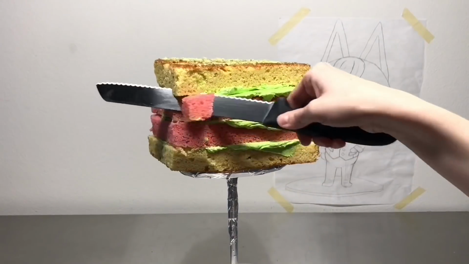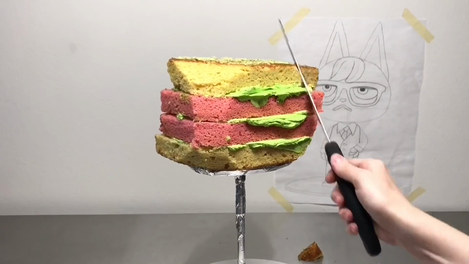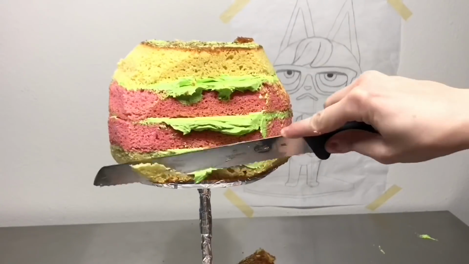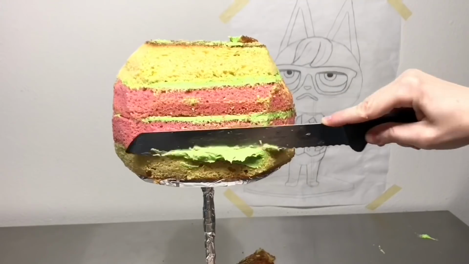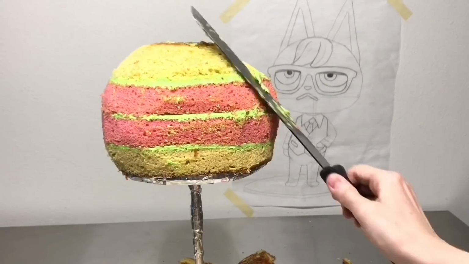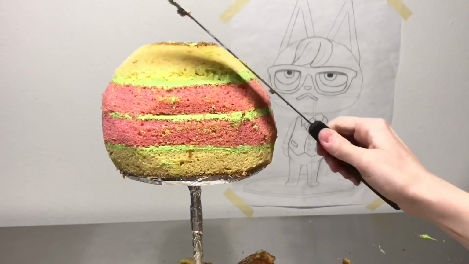Once the cake is stacked, then I go in with a serrated knife and I carve out the basic shape of his head. It's pretty much oval, but there is a slight taper towards the top of his head. That's why I like having that drawing that I can look at, and I can make sure I get it just right.